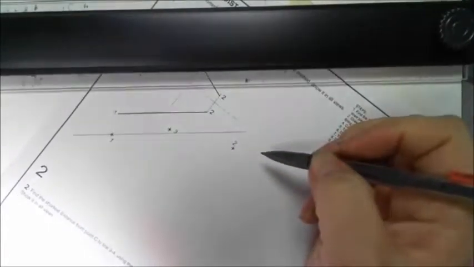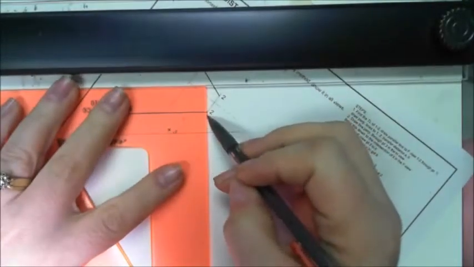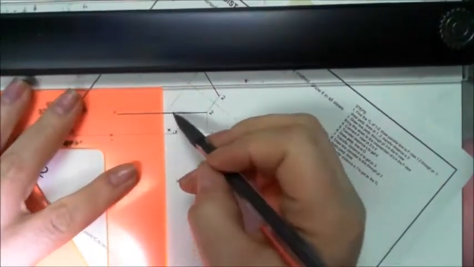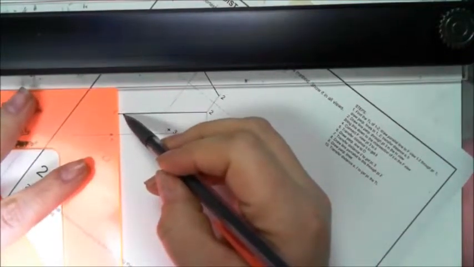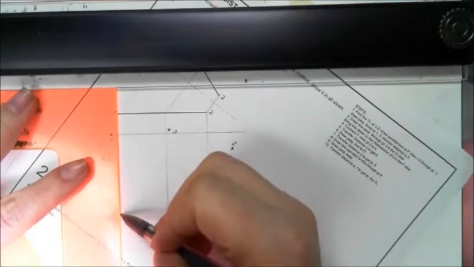Draw my line parallel to 1, 2, and then draw perpendicular. Be careful to not let your triangle shift on you. Make sure that it stays nice and perpendicular like it's supposed to. Okay, now we're going to have to transfer and find some of those little A's, little B's, and so forth. The same thing we've had previously. So I'm going to untape it now so I can show you on here.